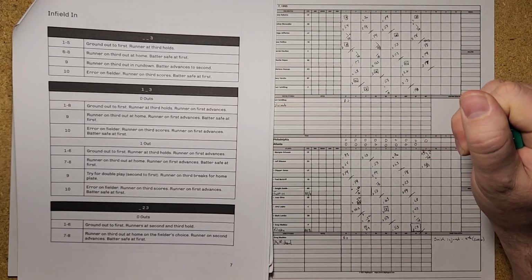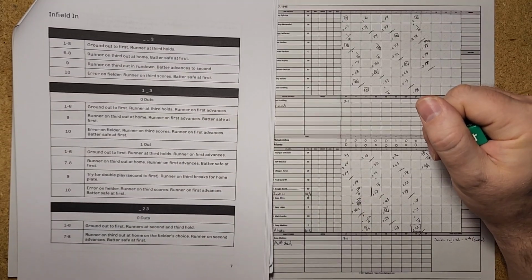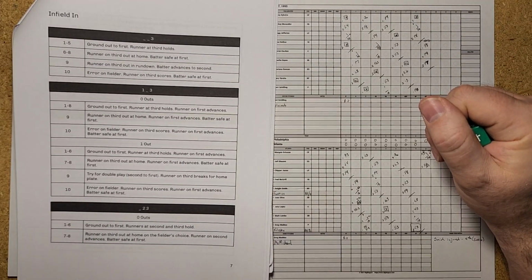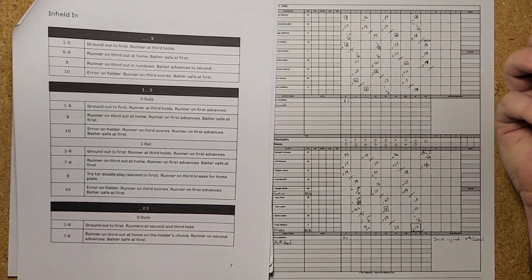and on the fielder's choice, the runner at third is going to hold. This is only if there is a ground ball. Any other type of play, and we'll have to resolve it.